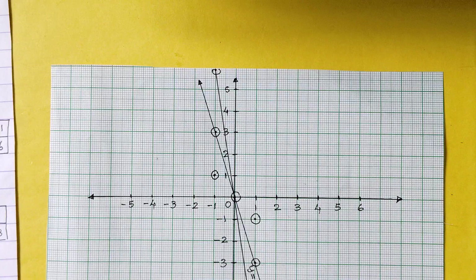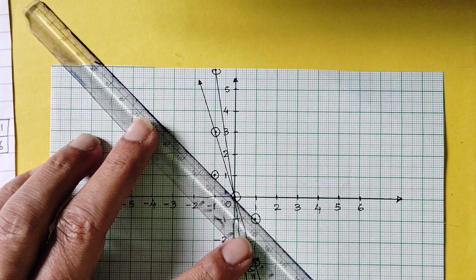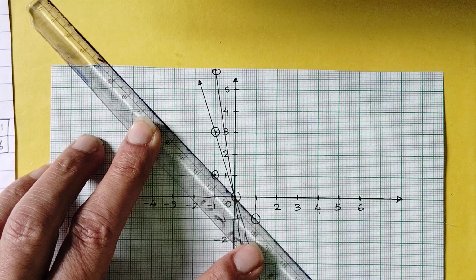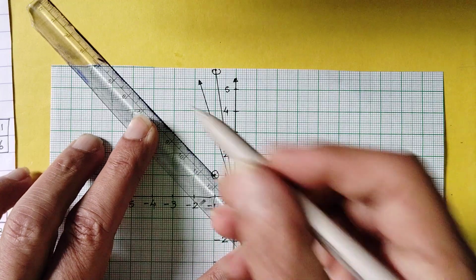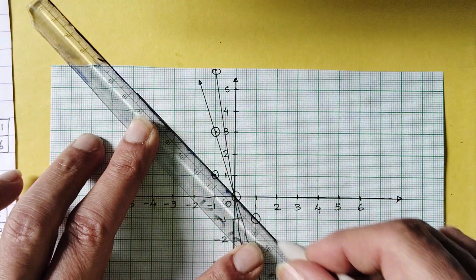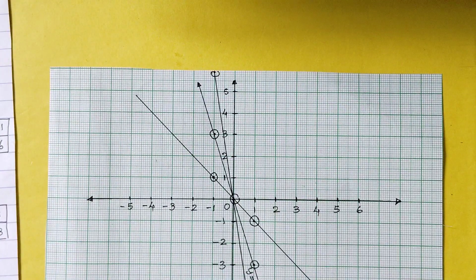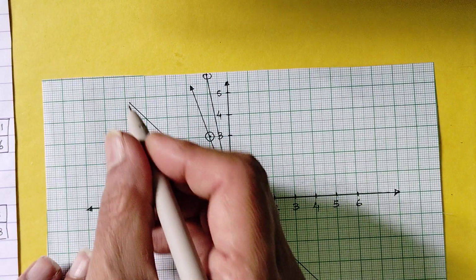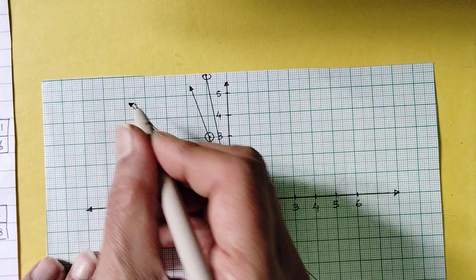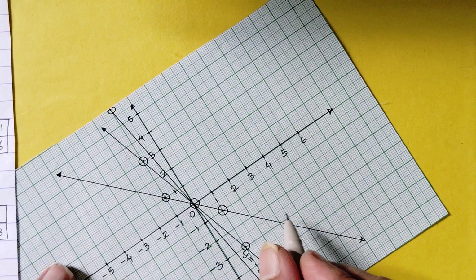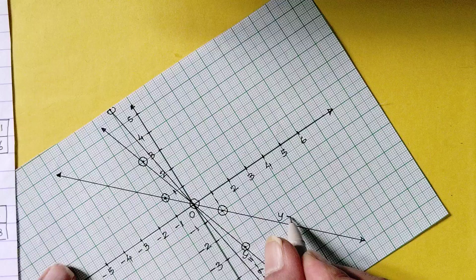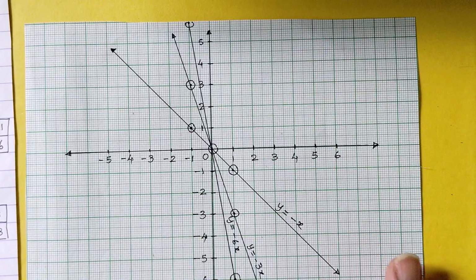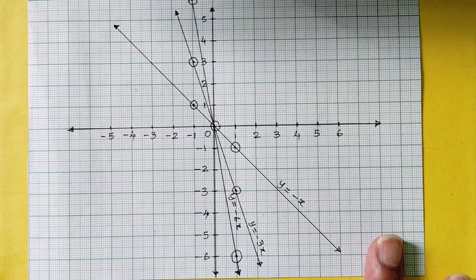So if we join these three points, we'll get the line. This is the third line, y is equal to minus x. So now we have drawn the graphs of all the three.